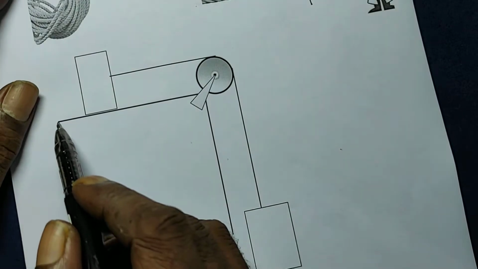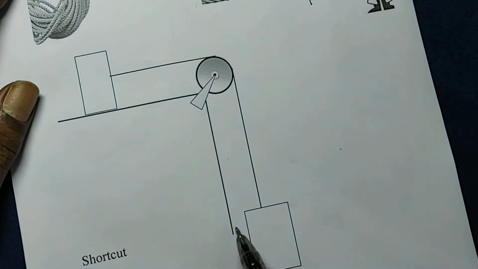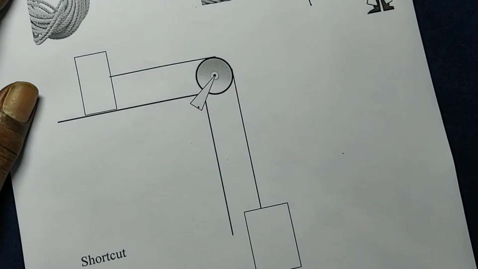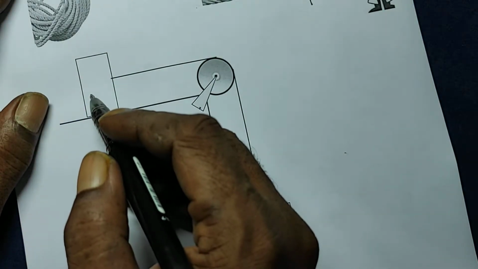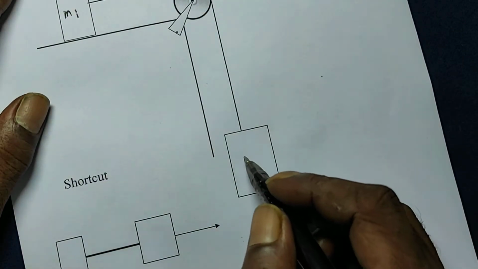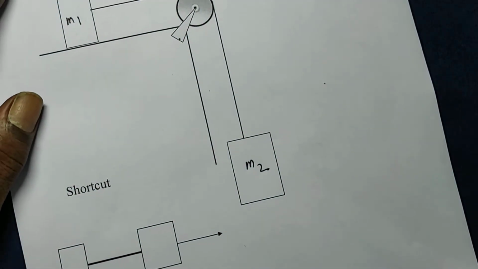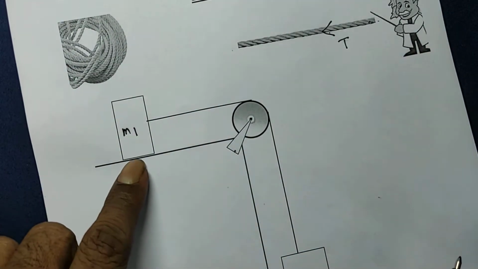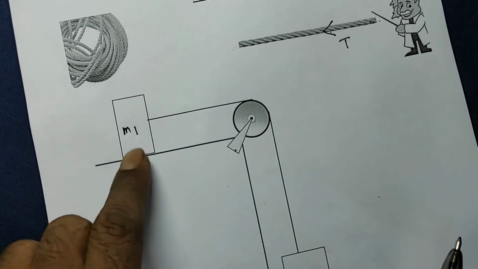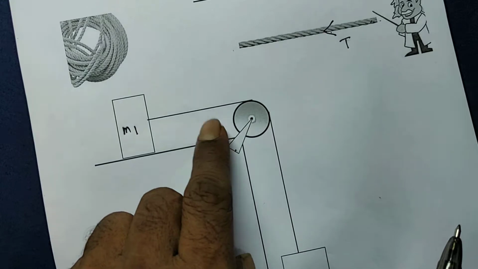This part, you can imagine, is a table. At one edge there is a pulley fixed to the table, and it is a fixed pulley, and this mass, let it be M1, and this mass, let it be M2. Now of course this mass is not fitted with an engine or a motor so that it can move automatically to this side or this side.